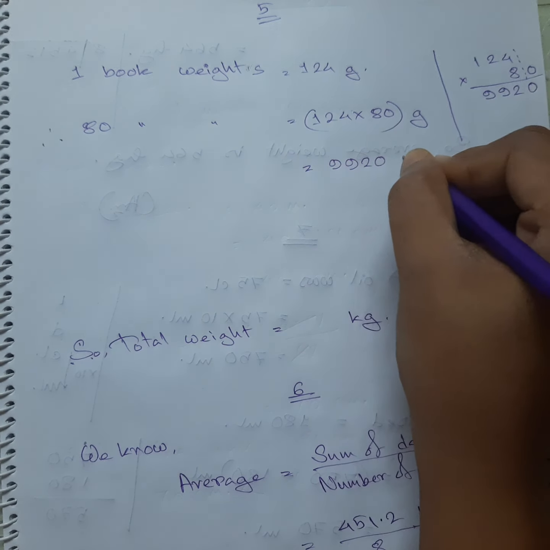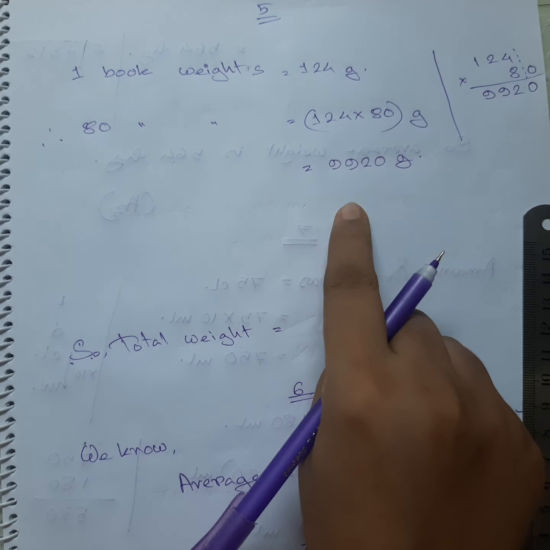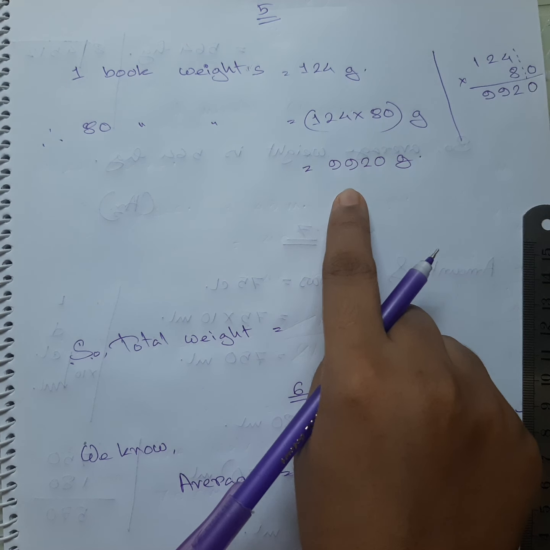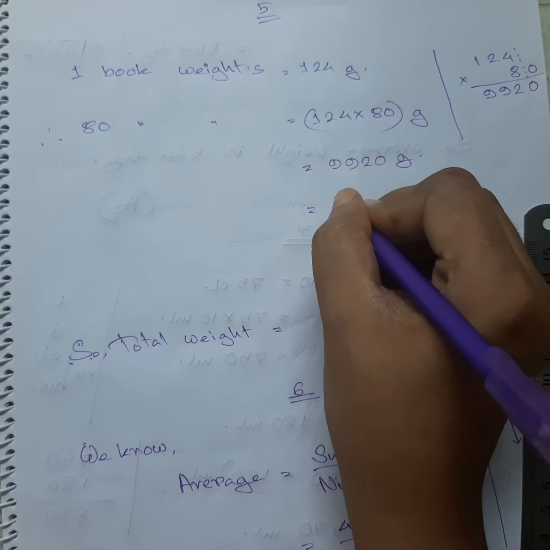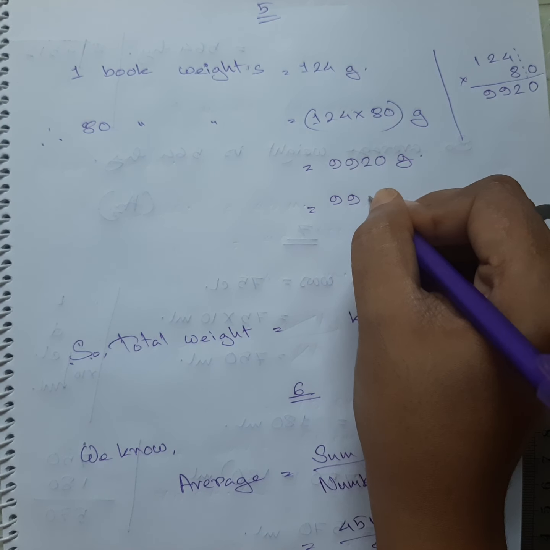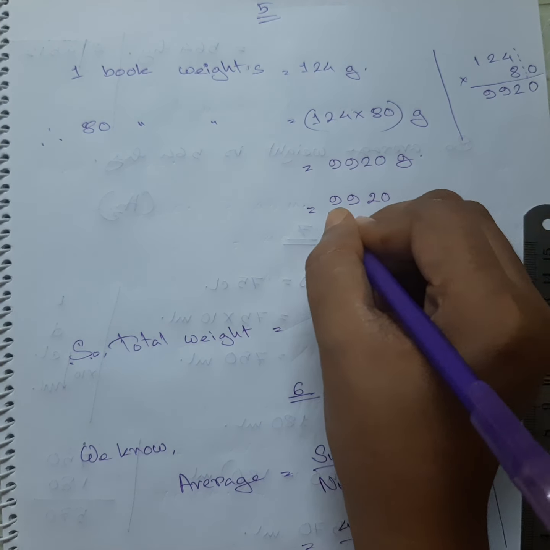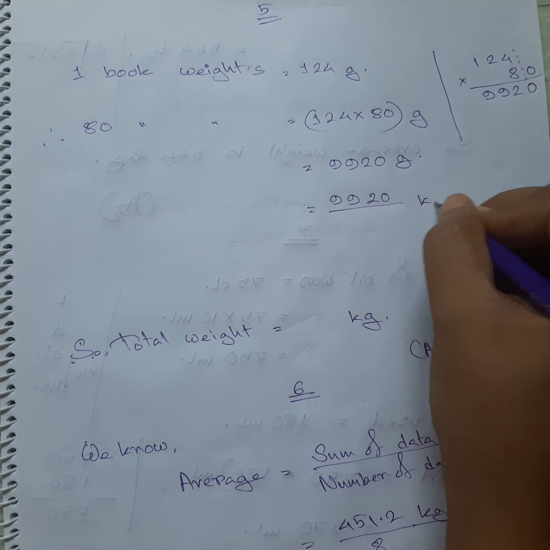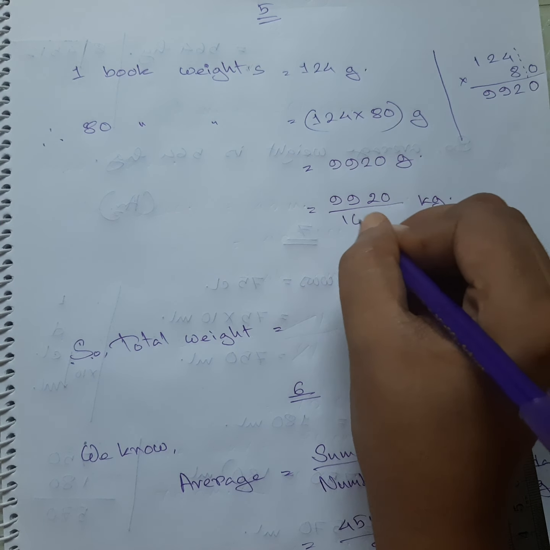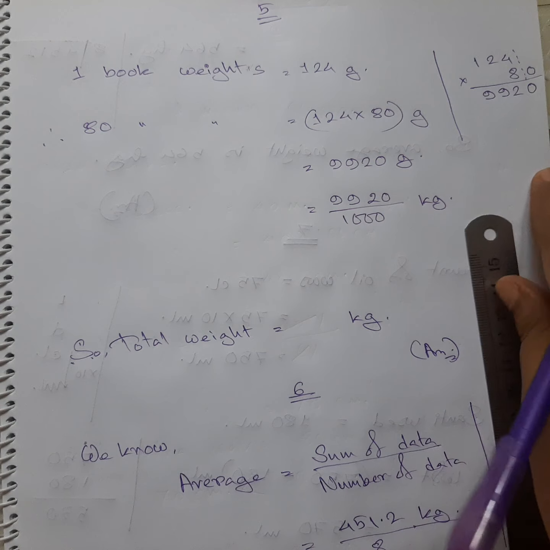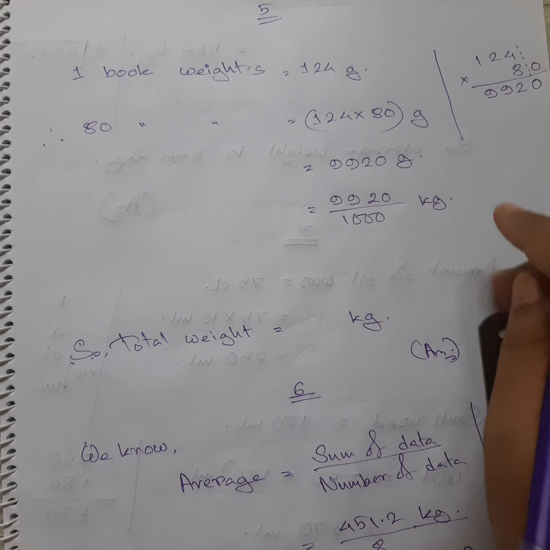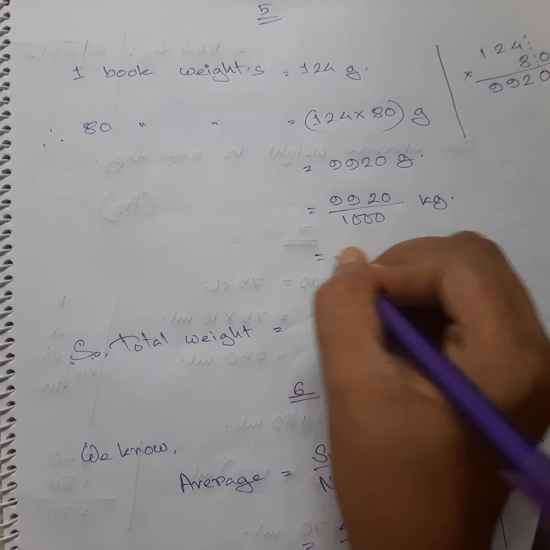Because it's big. Now as they said we should find out the answer in kilogram, so we are going to do kilogram. And already from the previous page you have seen that from gram if you want to change it, then we are supposed to divide by 1000. Should I write it over here? I think you get it already, isn't it?